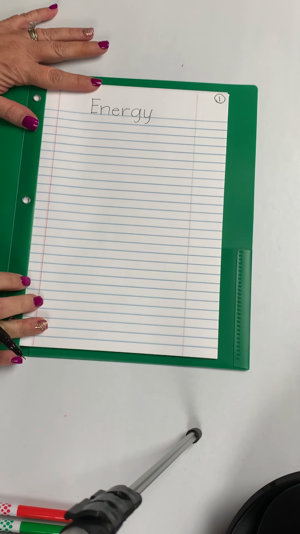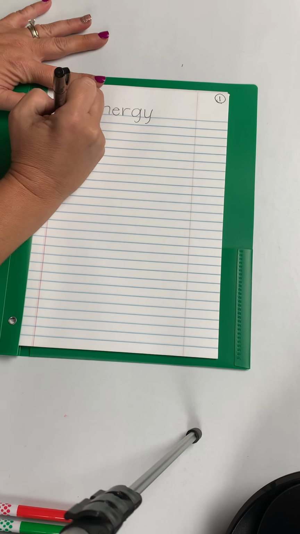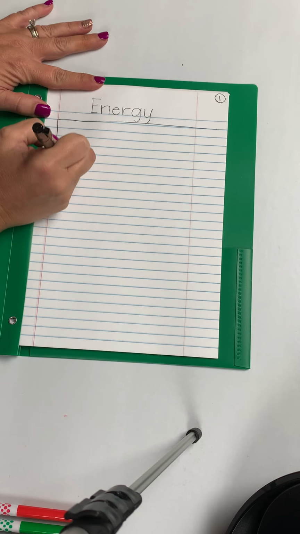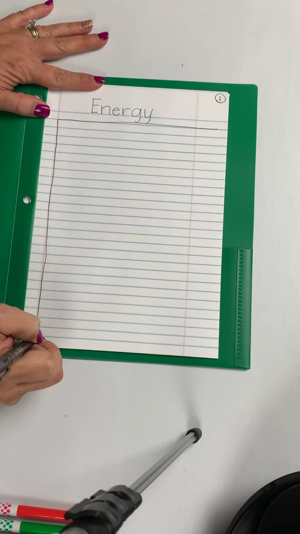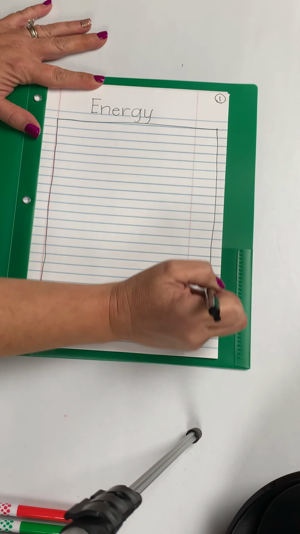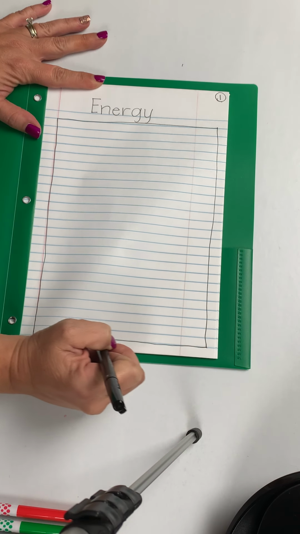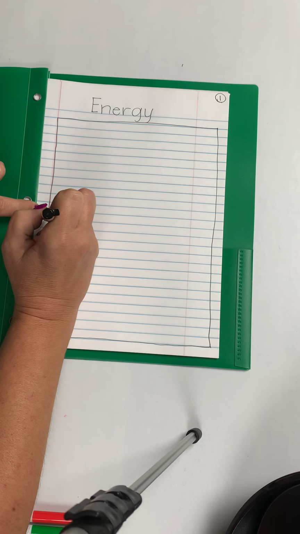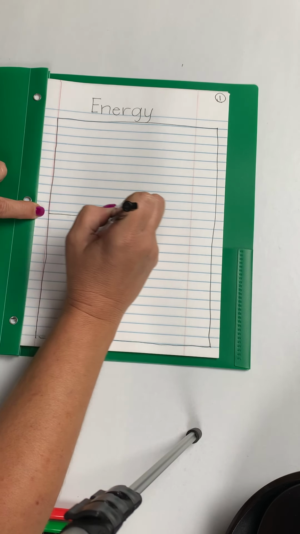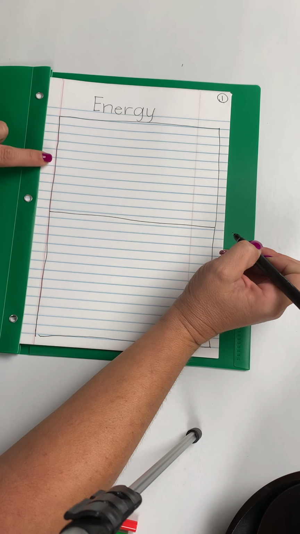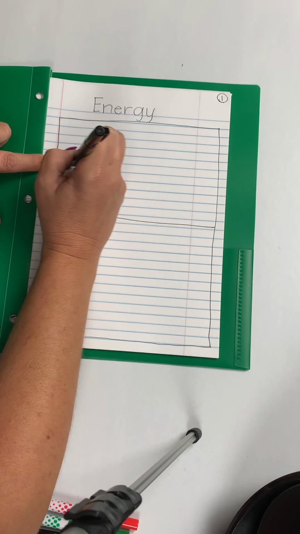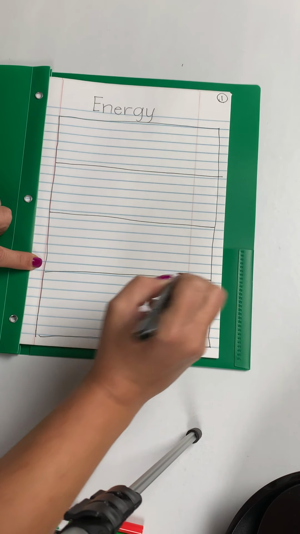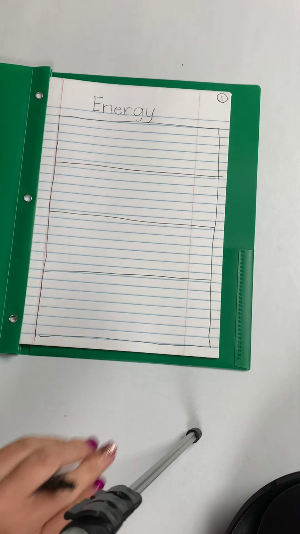All right, we are going to go ahead and block off our page. We're going to have 4 parts. So we'll block our page off with a big rectangle first. And then we're going to do a line this way. And then we're going to split the top in half. And then we'll split the bottom in half.